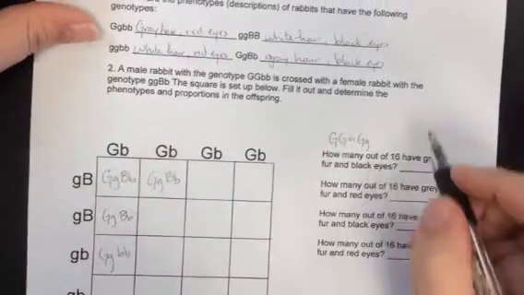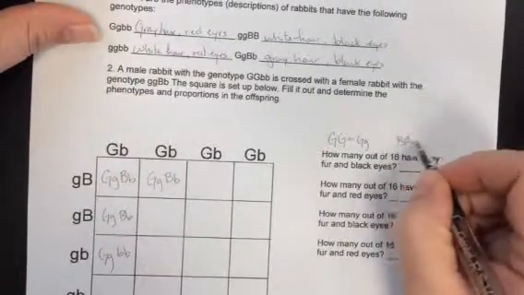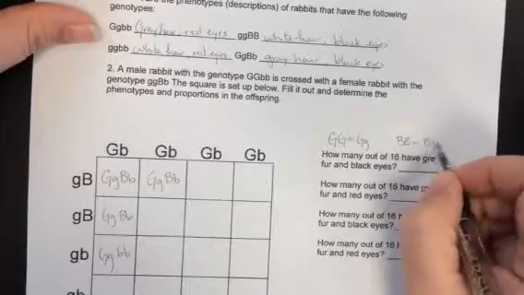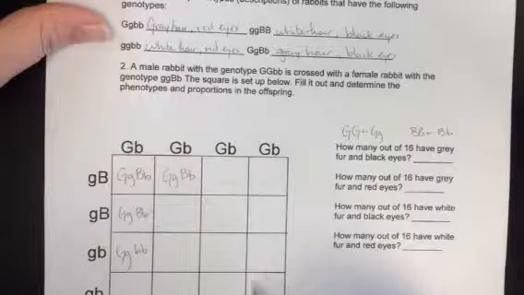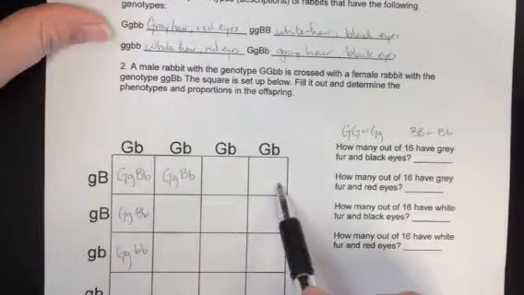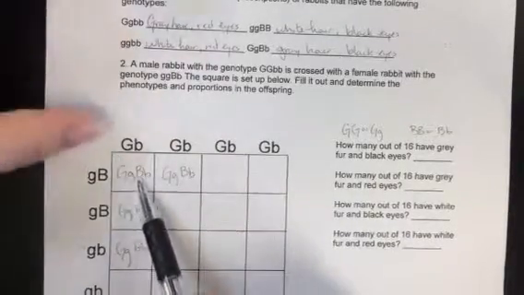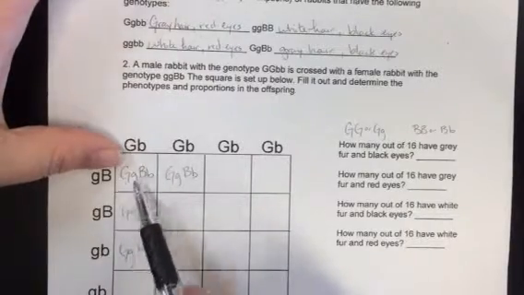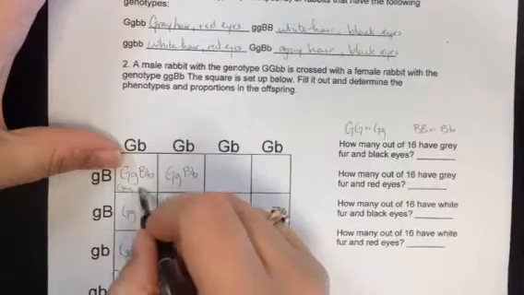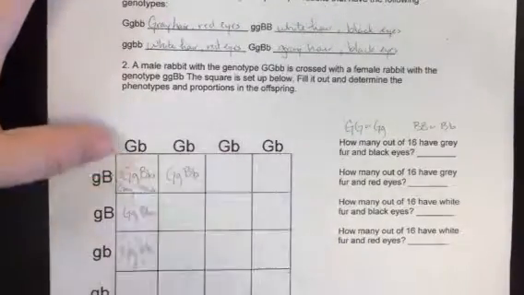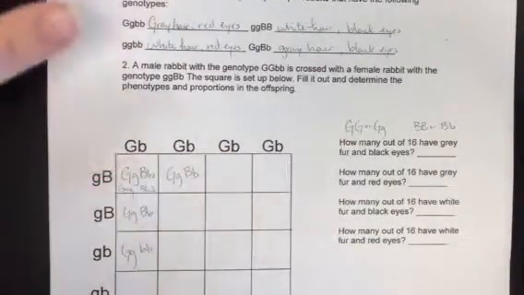For the black eyes, it can be big B, big B, or big B, little b. So you're going to come back over to this square once you have it all filled out and count the number that you see. And so like already right here, and if you want to, you can write it in here, the big G, little g would be our gray, and big B, little b would be black. That would count as 1. And you would keep going till you find those.